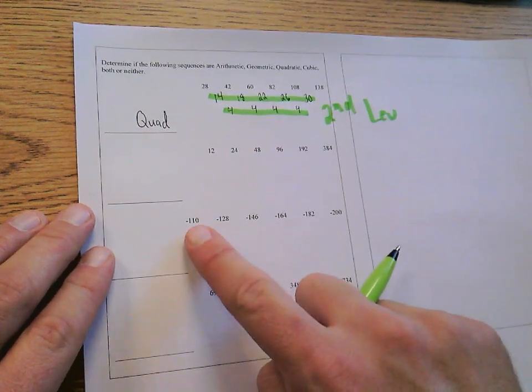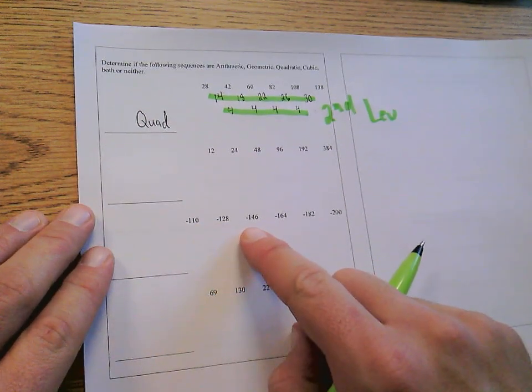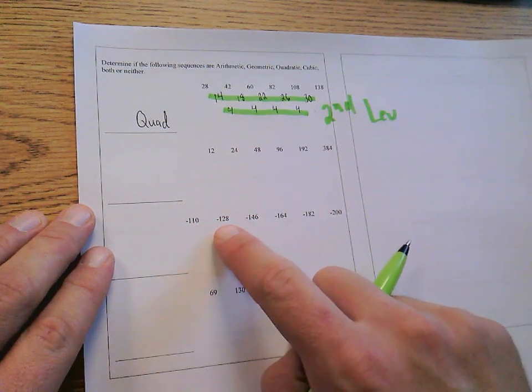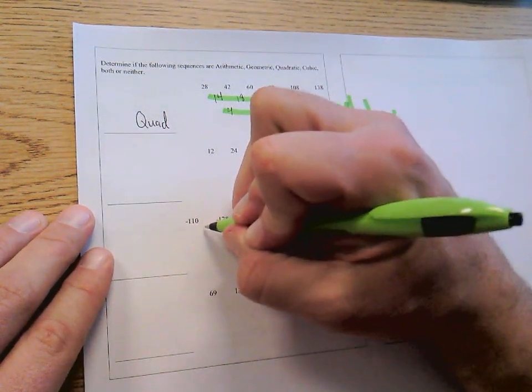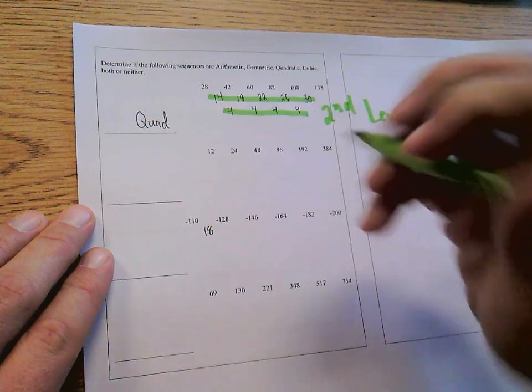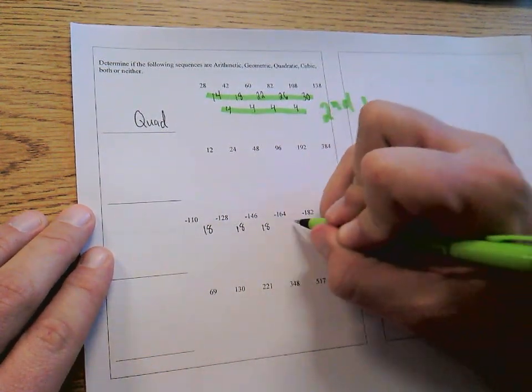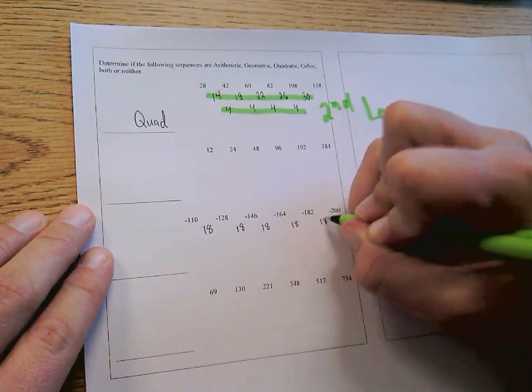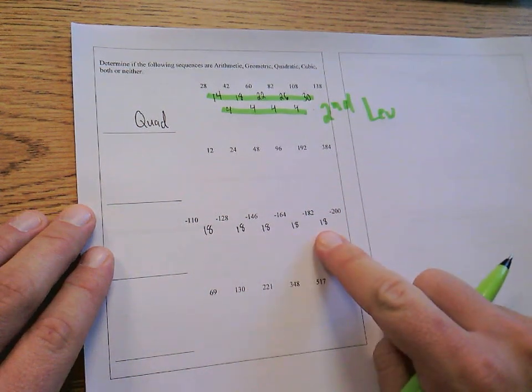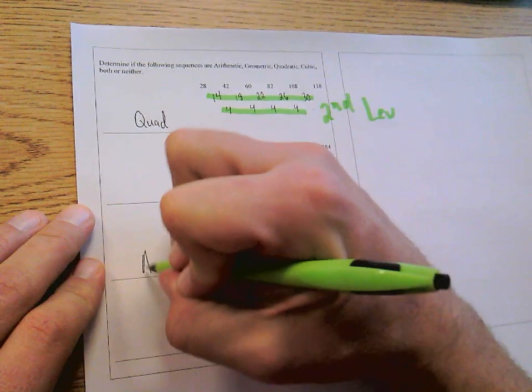Alright, negative 110, negative 128, negative 146. So negative 110, negative 128, that is a difference of 18. This right here is a difference of 18, and so is this, and this, and this. So they're all the same, which means it is going to be arithmetic.